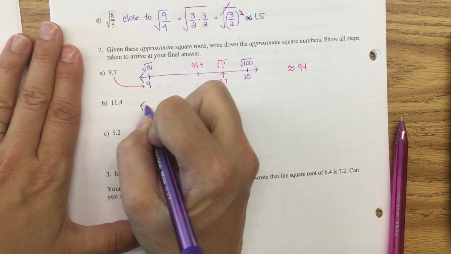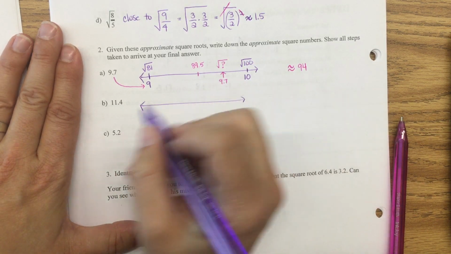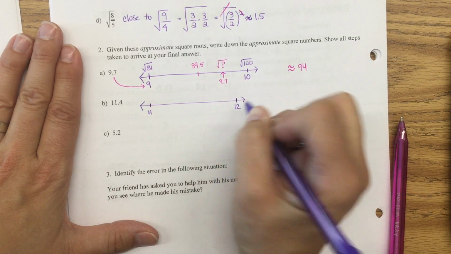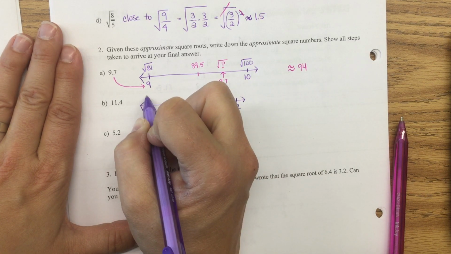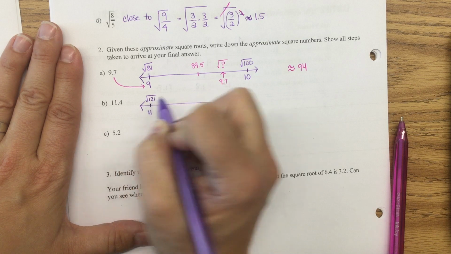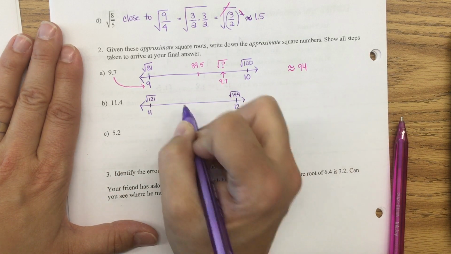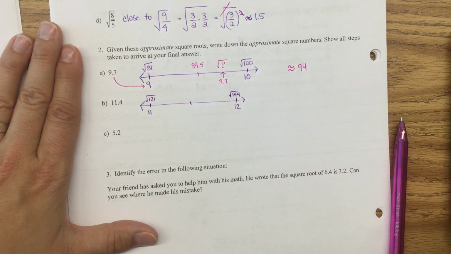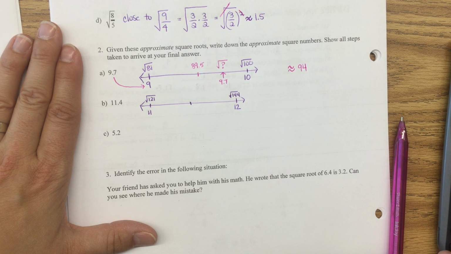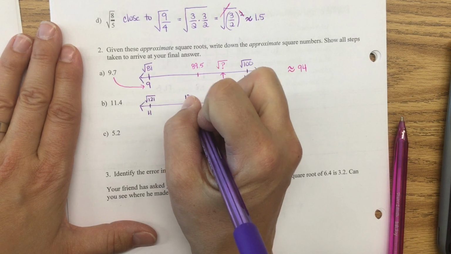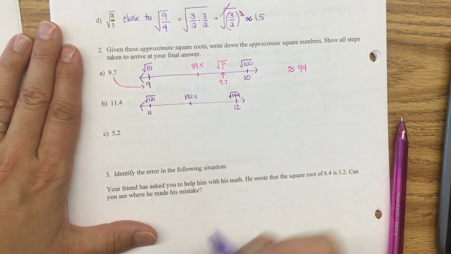11.4. So I'm going to draw another number line here. 11 is on the small end, 12 is on the bigger end. 11 squared is 121, 12 squared is 144. What's the halfway mark? 144 minus 121 is 23. Divide that by 2, and the halfway mark is 132.5.